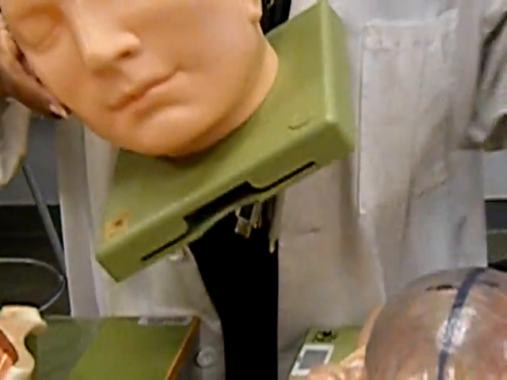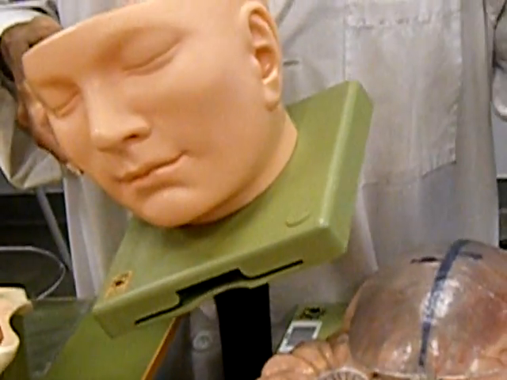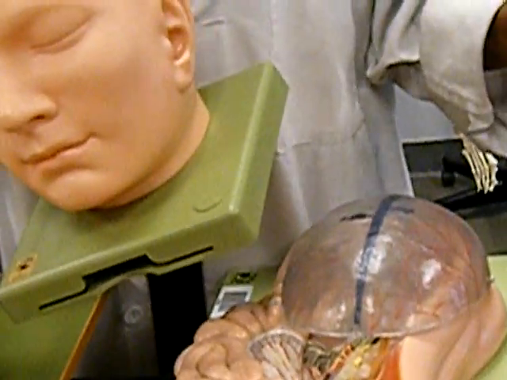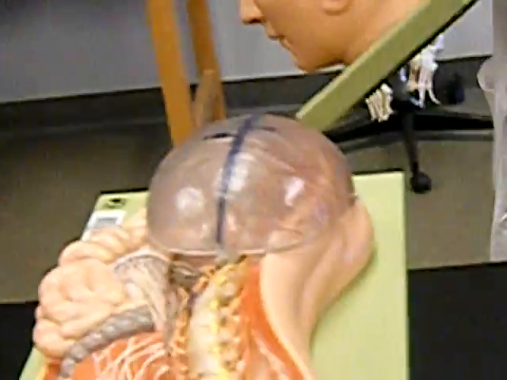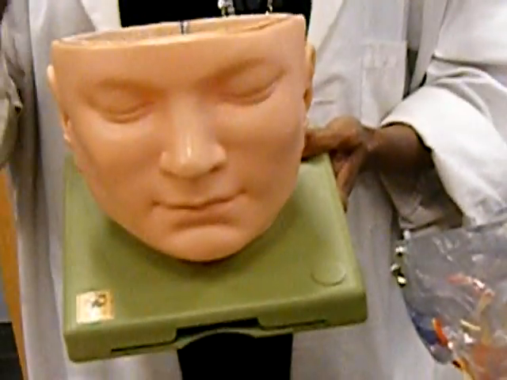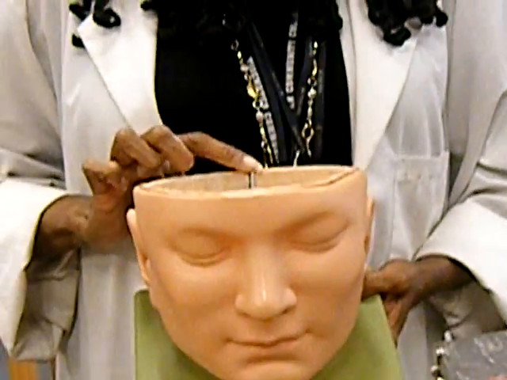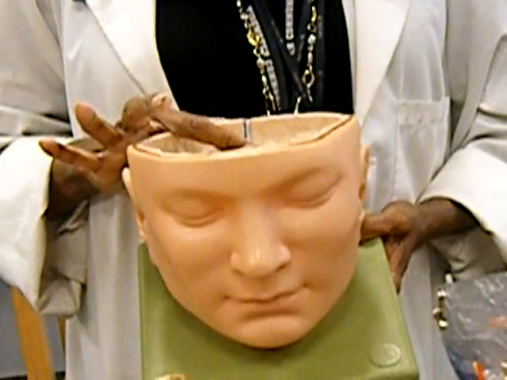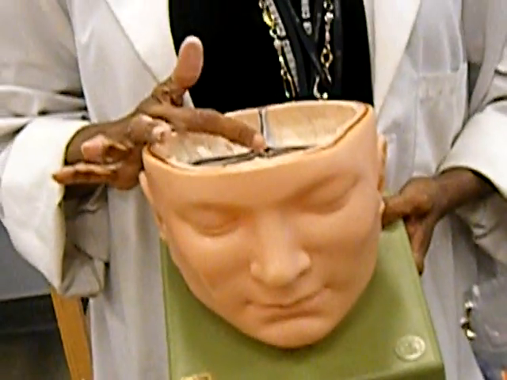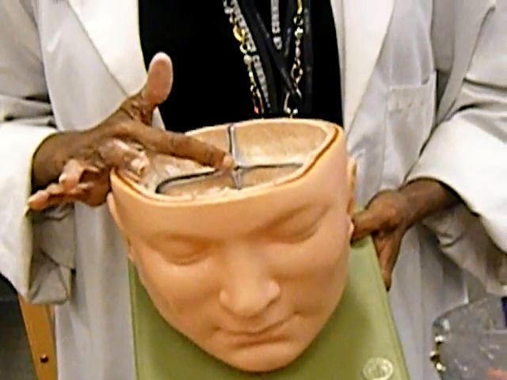So I know from that skull cap that I just saw, I have a superior sagittal sinus. So you can see that here. See that blue? Superior sagittal sinus. So that superior sagittal sinus comes down here and dumps here. This area is called the confluence of sinuses.